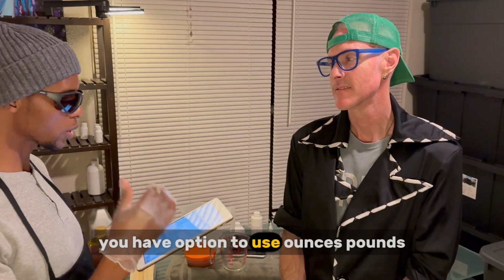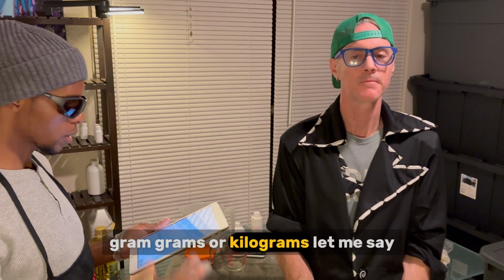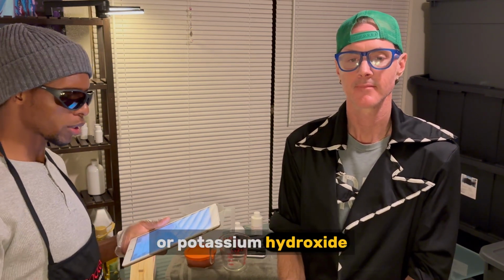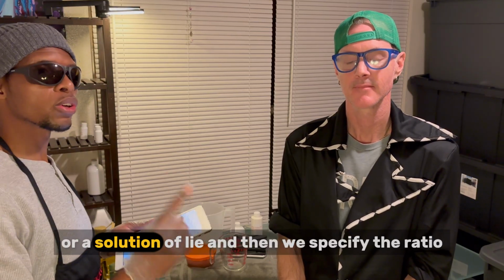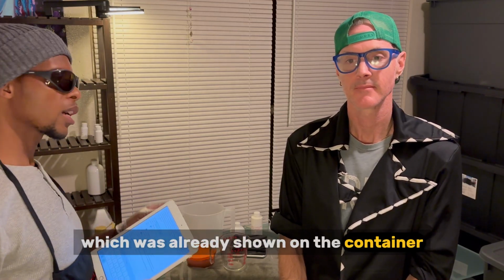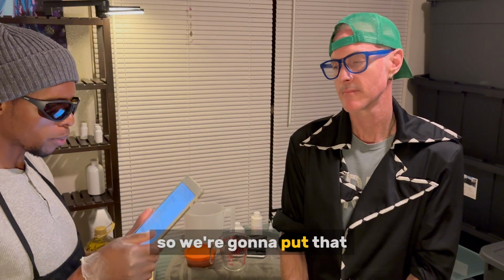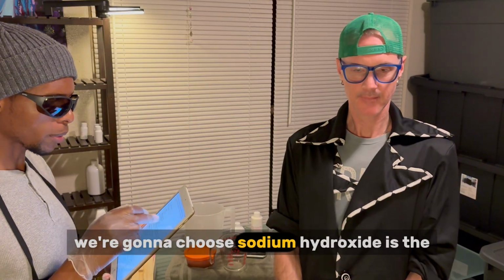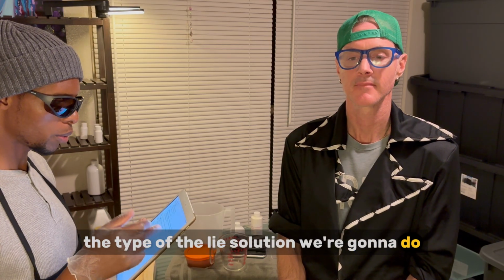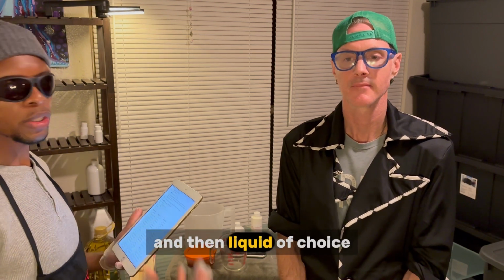You have the option to use ounces, pounds, grams, or kilograms. And we have the option to use either sodium hydroxide, potassium hydroxide, or a solution of lye. Then we specify the ratio of the mixture, which was already shown on the container. Ours today is 50-50, so we're going to put that. We're going to choose sodium hydroxide as the type of lye solution, and then we choose the concentration, which is 50, and then the liquid of choice.